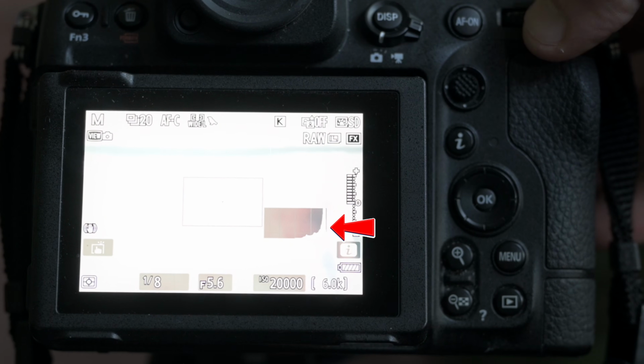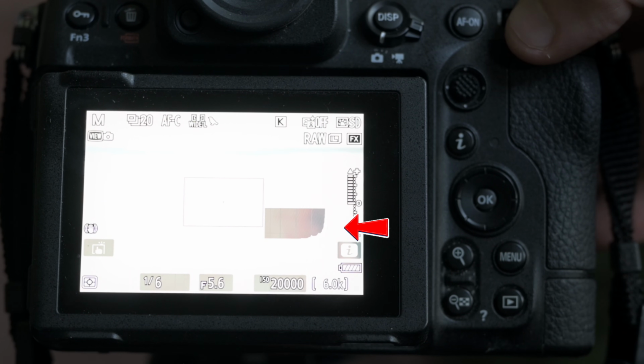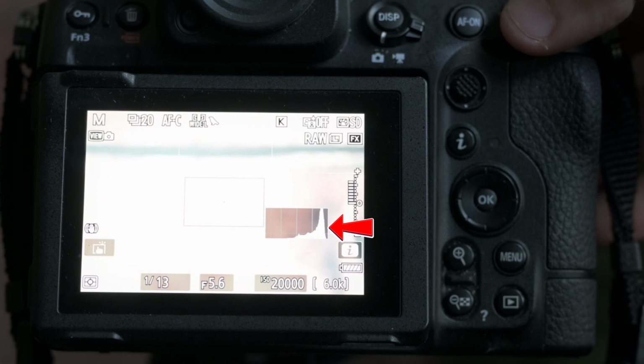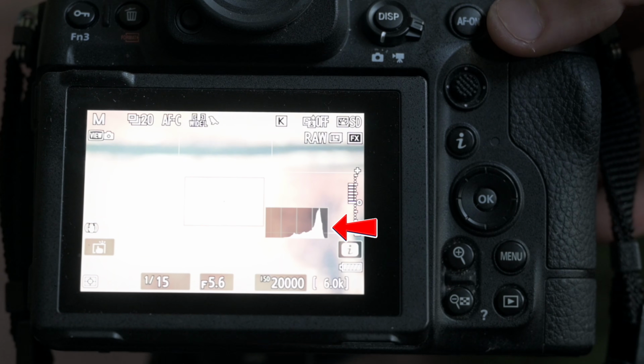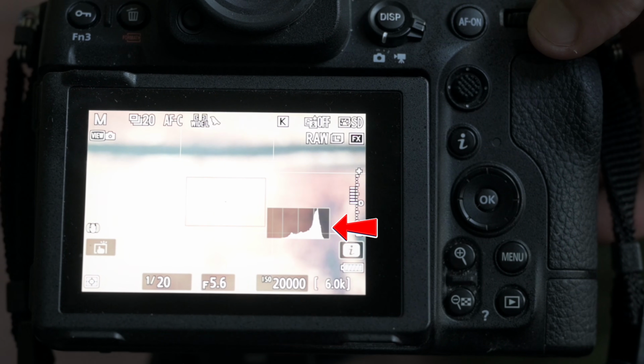So exposing to the right just means when you're looking at that graph, when you're looking at your photo, as long as nothing on that graph is touching the right, you're going to be okay. And the closer to the right you can get it without touching, even better. That's all you want. That's all you got to know. Get that graph when you're shooting as far to the right as you can without touching that far right side, and you're perfect. You are all set.